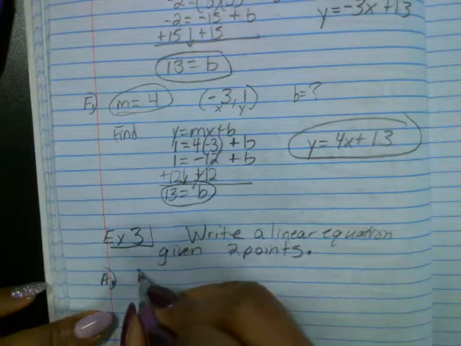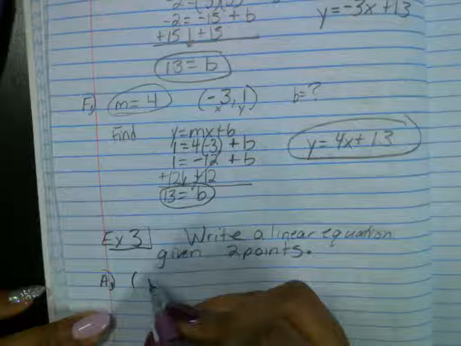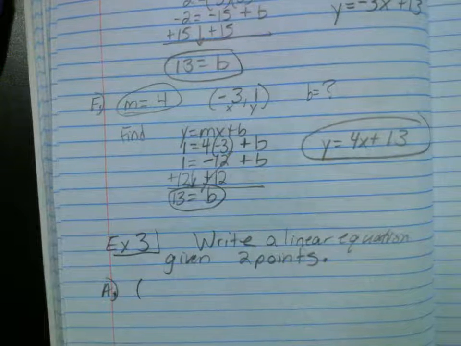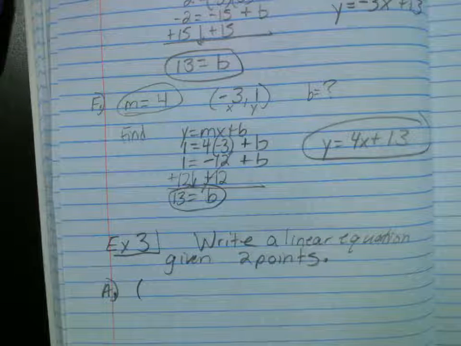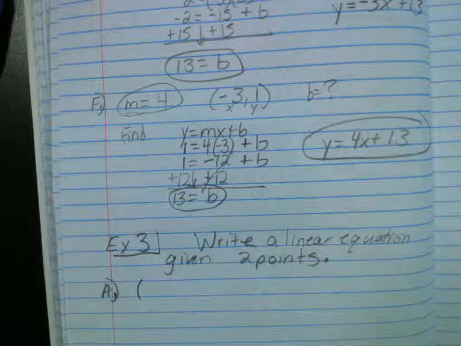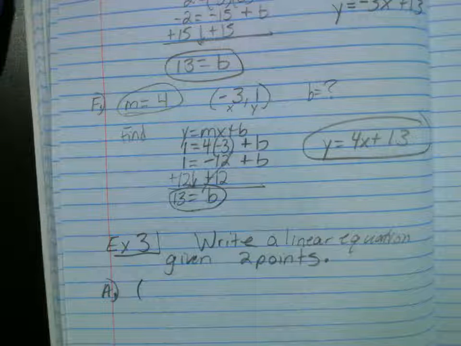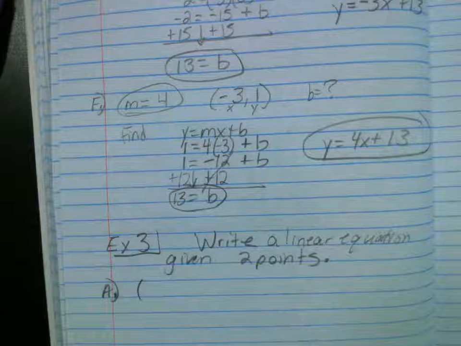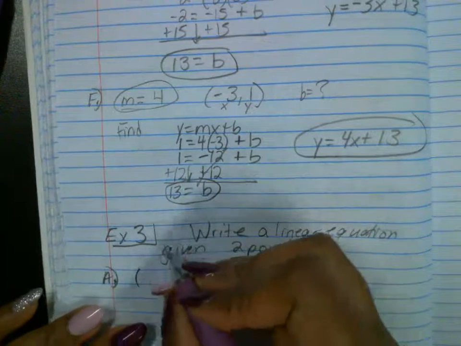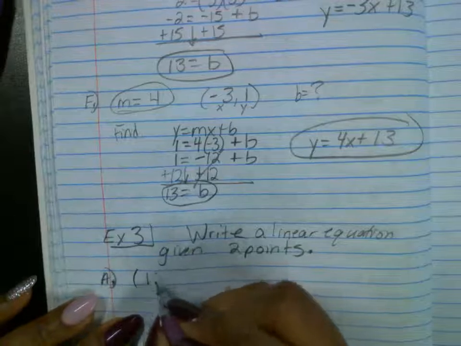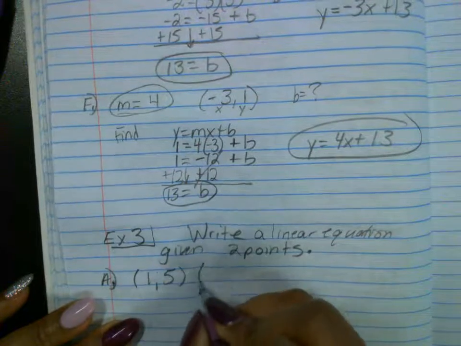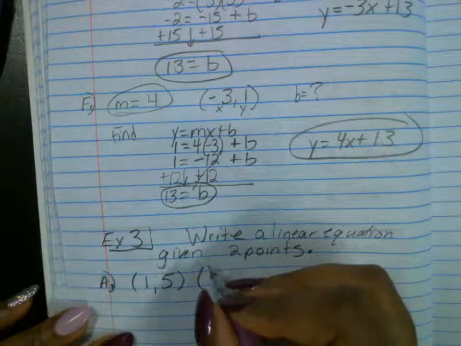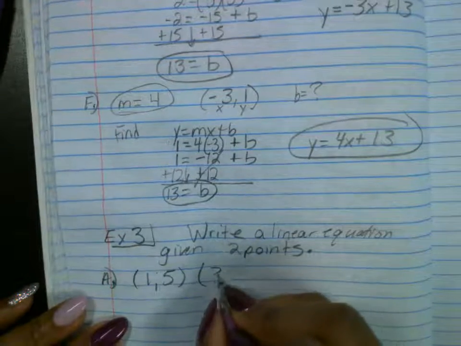They give you, let's do the point. Let me do one that's not gonna kill you here, okay? Give me a second. Let's do an easy one. All right. Let's do the points. Let's do 1 and 5. That's one of the points. And let's do the other point as 3 and 13, okay?